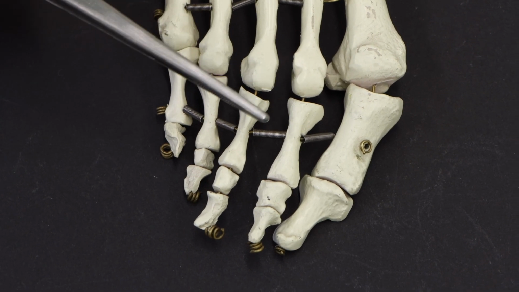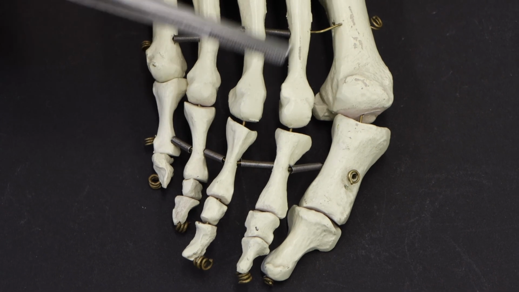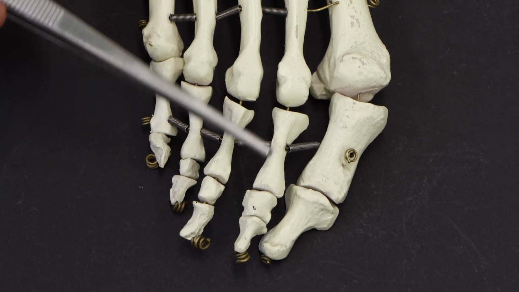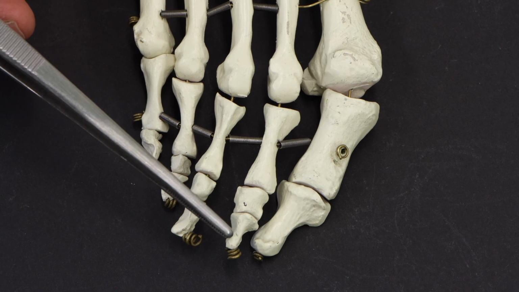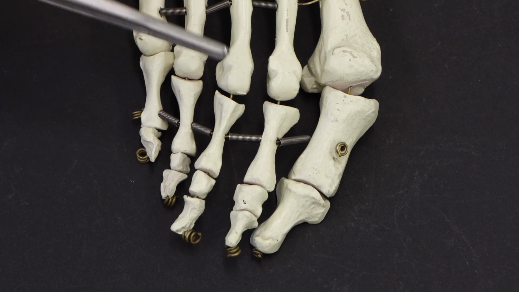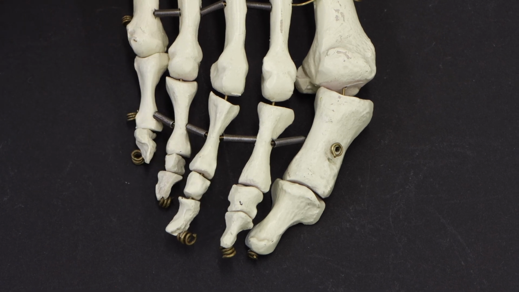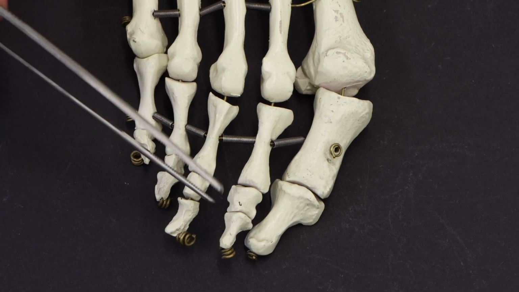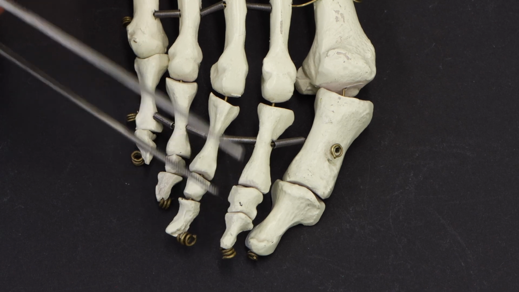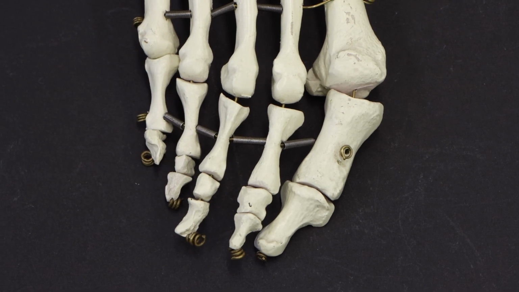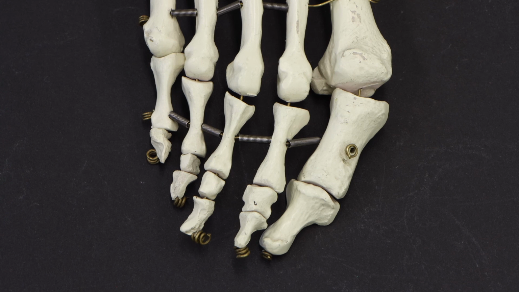We have three in each finger: proximal, middle, and distal. As you see, the middle and distal are not as well developed as in the hand region. That's why you cannot do the work that you do with your hand.